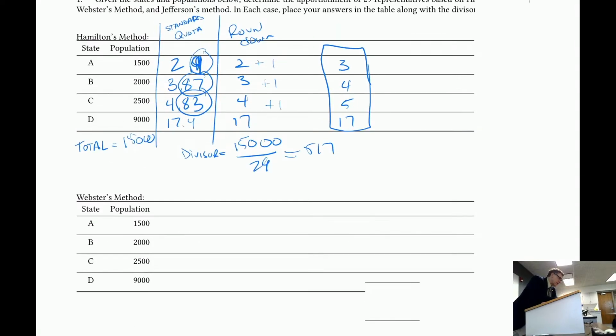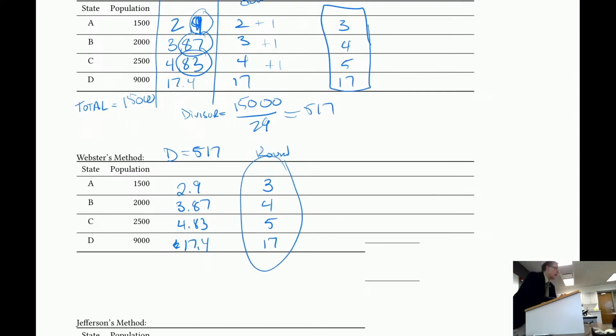But in this case, with the divisor equal to 517, you end up with these quotas: 2.9, 3.87, 4.83, and 17.4. And then round. So Webster's, you round the normal way. So this goes up to 3, this goes up to 4, this goes up to 5, this goes down to 17. And that worked. But had that not worked, that is to say, if when you got done with this, you found, oh, I only apportioned 28 seats, you would have to pick another divisor.